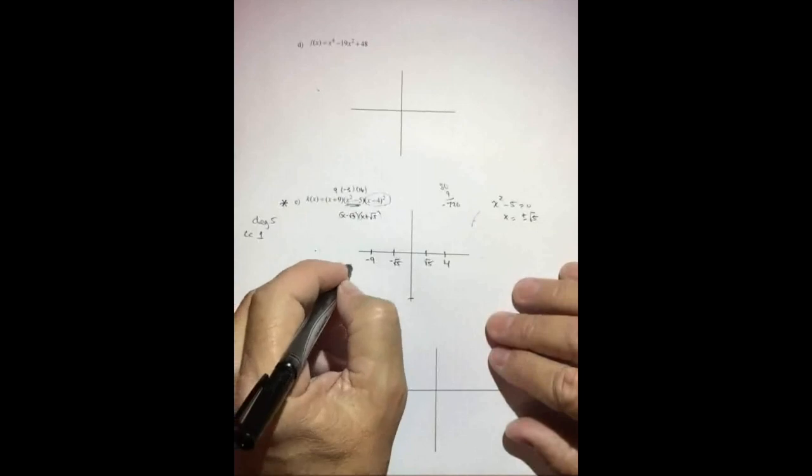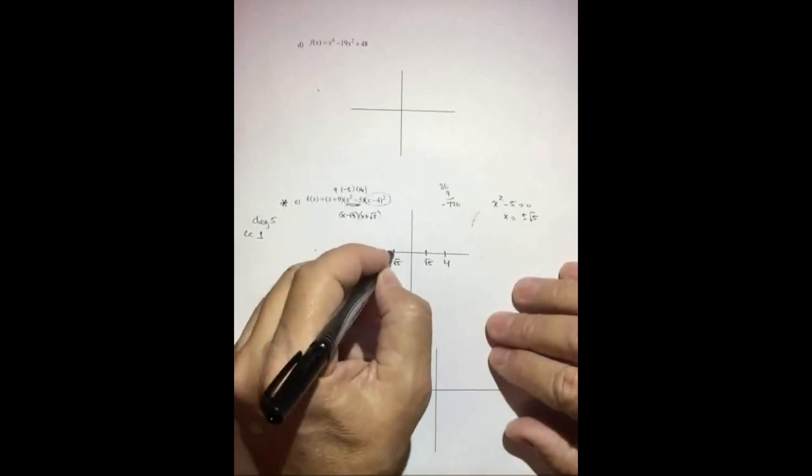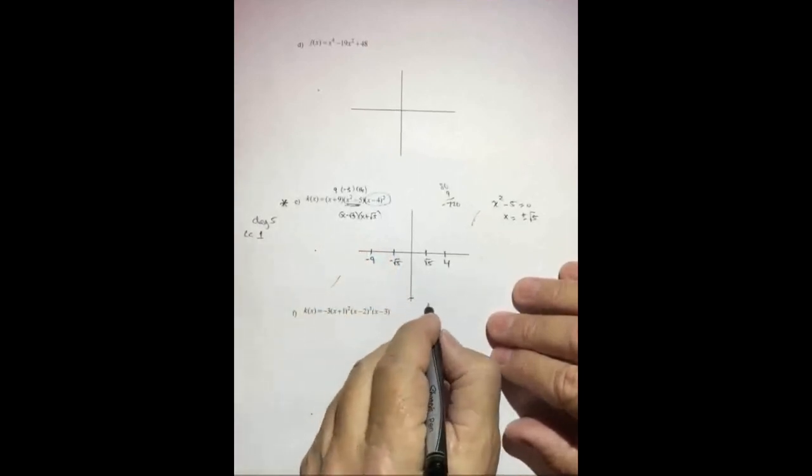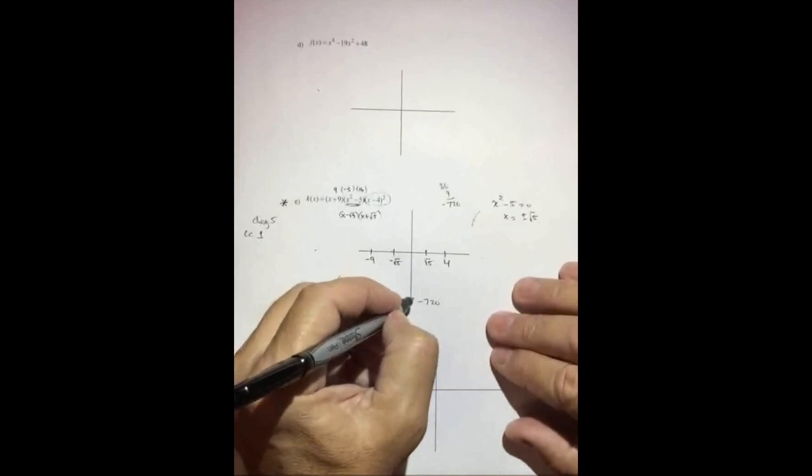So here's what's going to happen. It's going to come up like this. It's got to go through here. It's then got to turn down. It's got to go way down here to minus 720. Holy moly. It's got to go down here. It's going to come up.